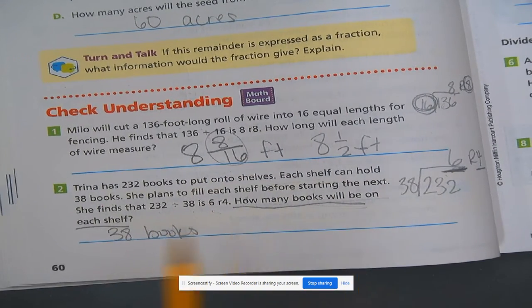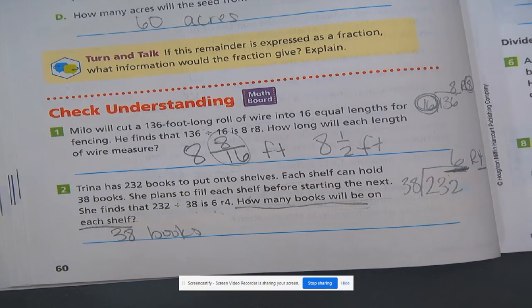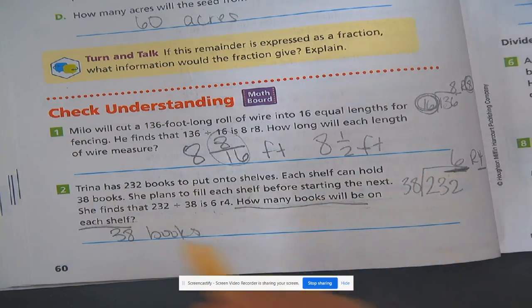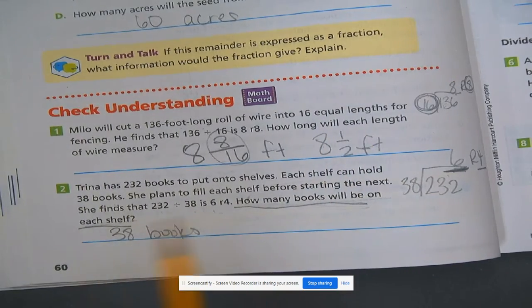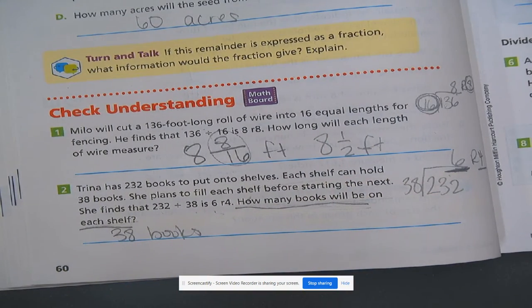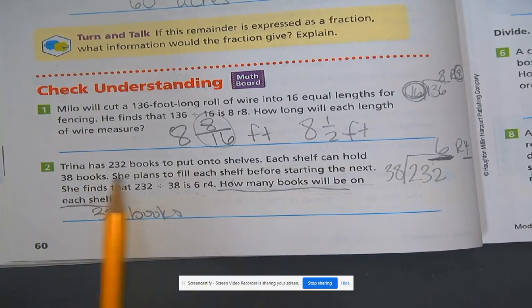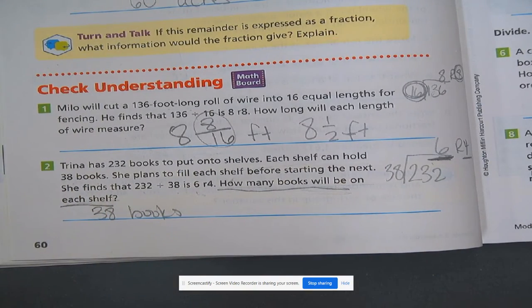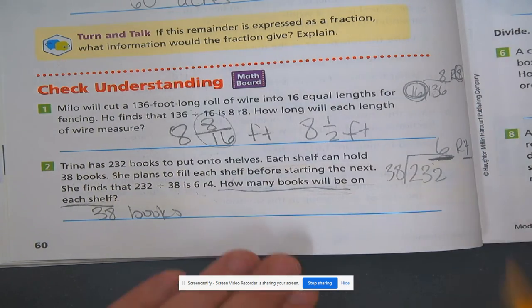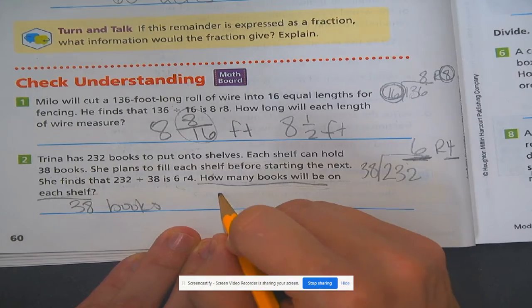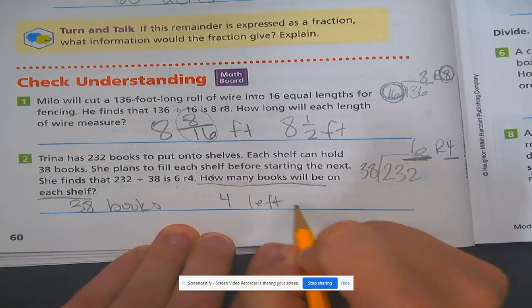So you need to be very careful in this assignment. Make sure you are understanding what they're asking. Did you even need to do the division problem to answer this question? No, you didn't. Well, they did it for you, but if they wouldn't have done that before for you, would you still have even needed to? No, because it already told you that each shelf can hold 38 books. So how many books will be on each shelf? 38 books. And then there are 4 left over.